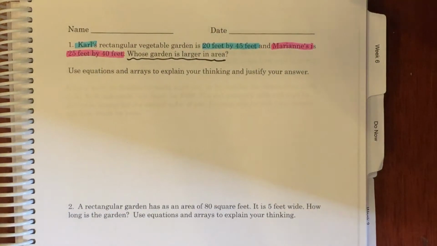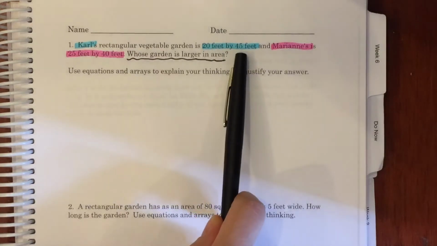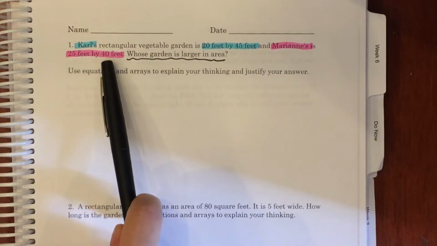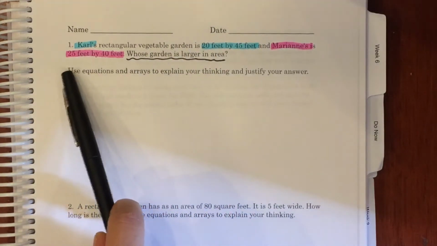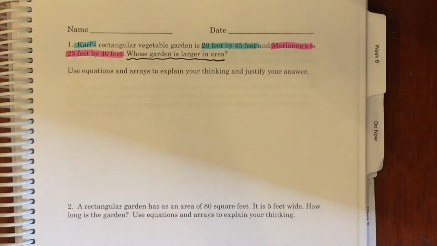Okay, so one thing I noticed was that Carl's first dimension is 20 and his second dimension is 45. Marianne's first dimension is 25 and her second dimension is 40. So they sort of made the first dimension of Carl's increase by 5 and the second dimension decrease by 5. So already they're trying to put into your head, does that make a difference in the area? So we're gonna have to calculate both to figure it out and see.